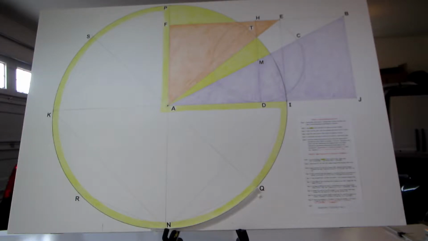Now that we finished part 1 of proof 7, we measured the pi circumference of a 1 meter, 1,000 millimeter diameter circle and discovered that it was 3,144.6 millimeters. Part 2 is math. We're going to do the math proof right here on the same big yellow circle.